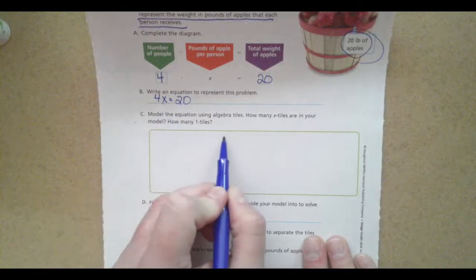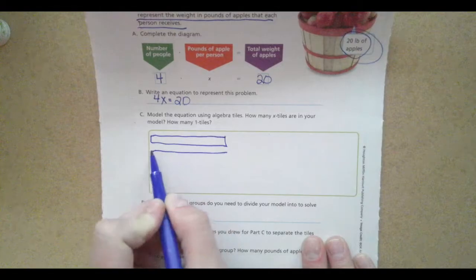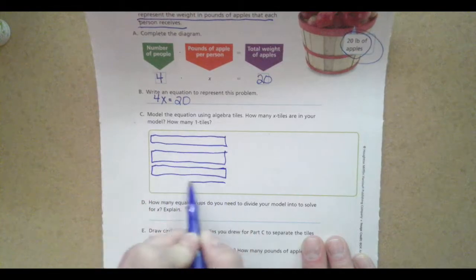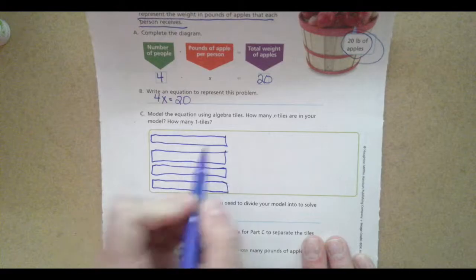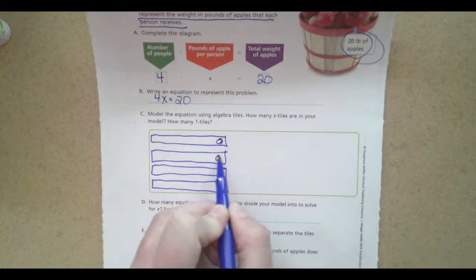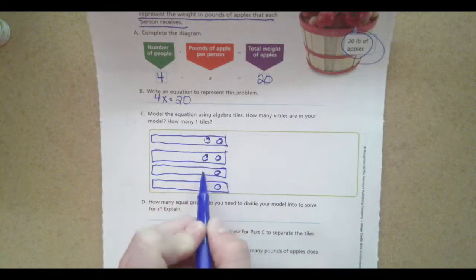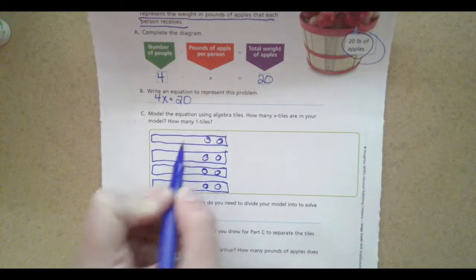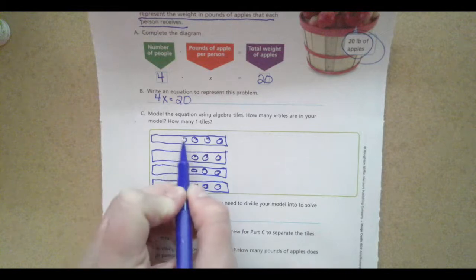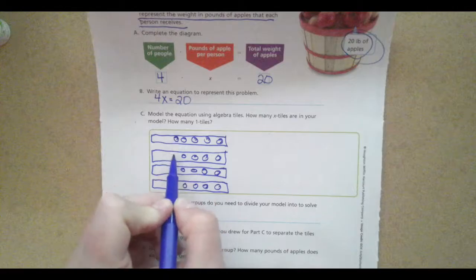So I'm going to draw like this. Okay, and then if I draw the individual pounds, I'm just going to split them up: 2, 3, 4, 5, 6, 7, 8, 9, 10, 11, 12, 13, 14, 15, 16, 17, 18, 19, and 20.